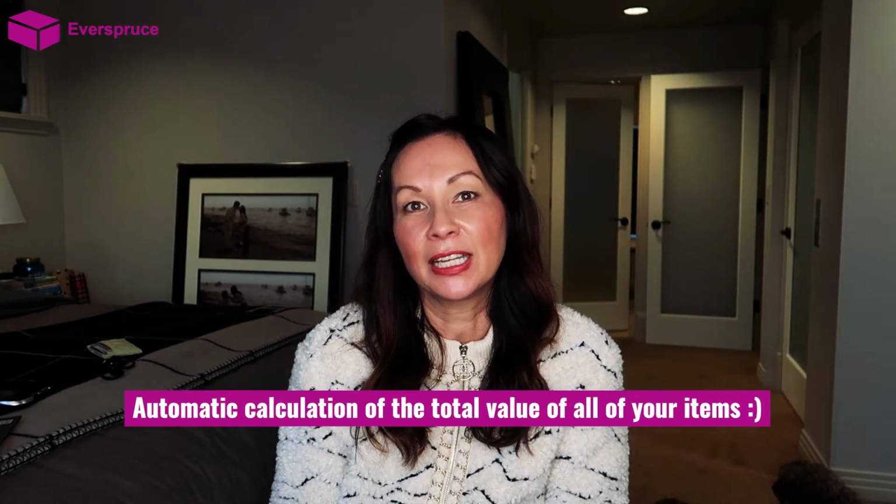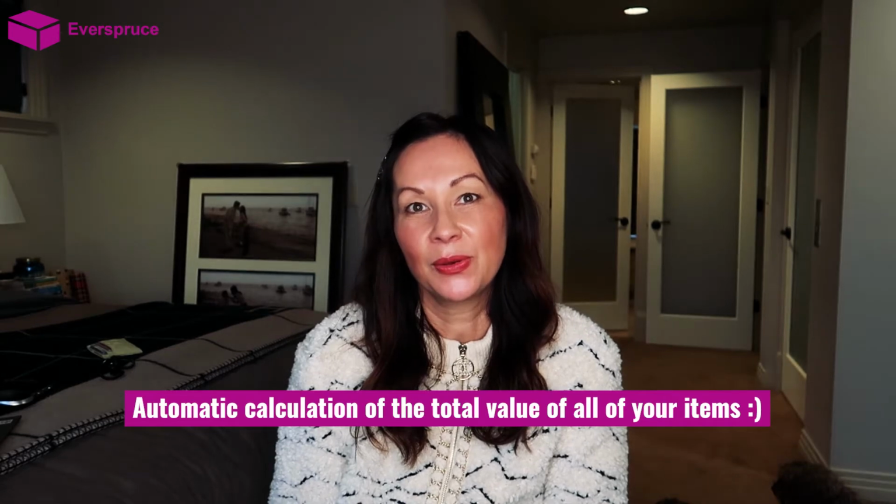Today we're going to talk about 2 new features that have just been released in the Everspruce app, so I'm excited to share with you. One, you'll now be able to add the quantity and the value of your item, and 2, I'm going to show you where you can find the automatic calculation of your items. So those are the 2 new features that have just been released in the Everspruce app. So I'm going to walk you through it and show you how to use those features. Also at the end, I'm going to share a little secret that's coming up for the Everspruce app.